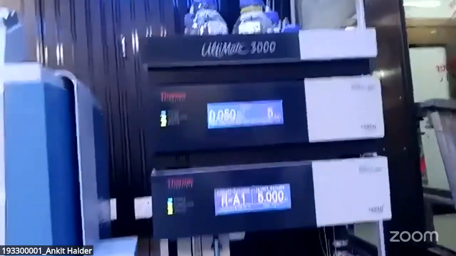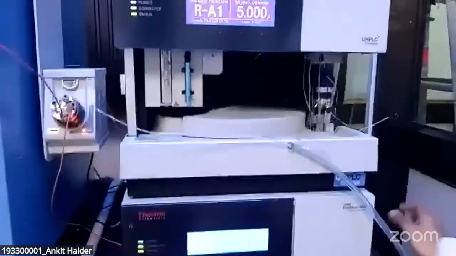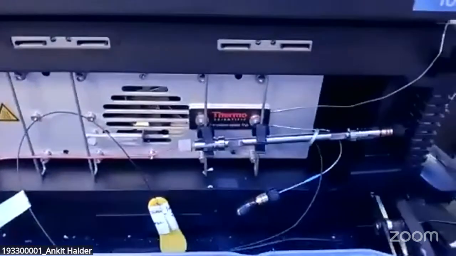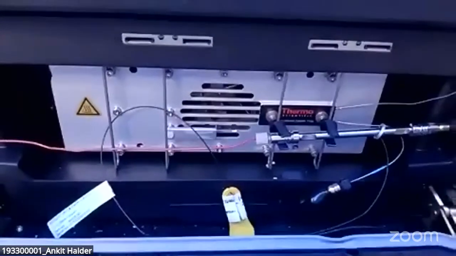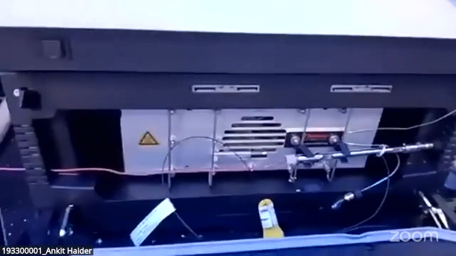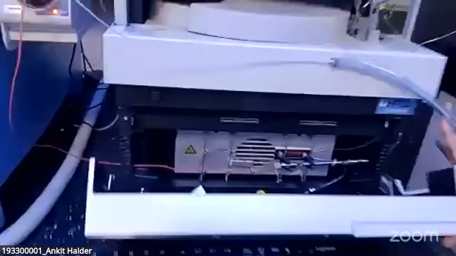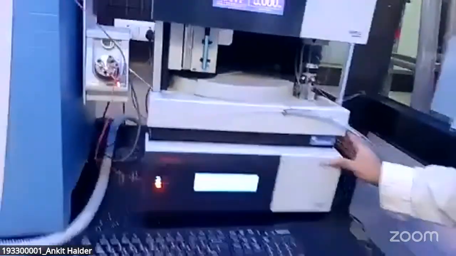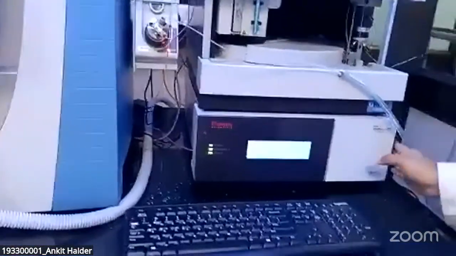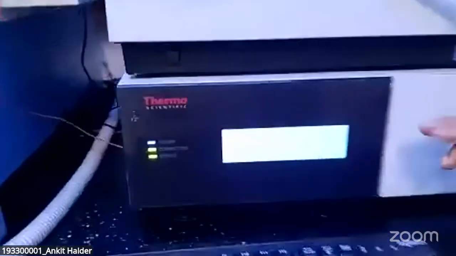The very first compartment is the column compartment. So here for lipidomics we use a CSH column, and for metabolomics we use a C18 HSS T3 column. Now one of the very important technical features of this column compartment is the thermostatic mechanism. Basically it provides passive and active heating of the columns.